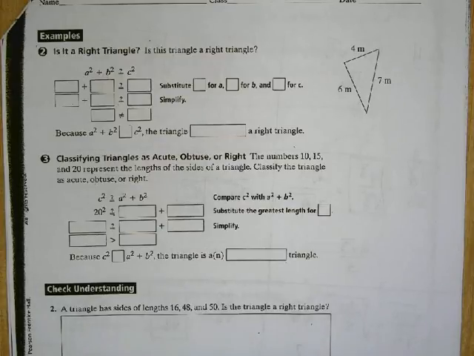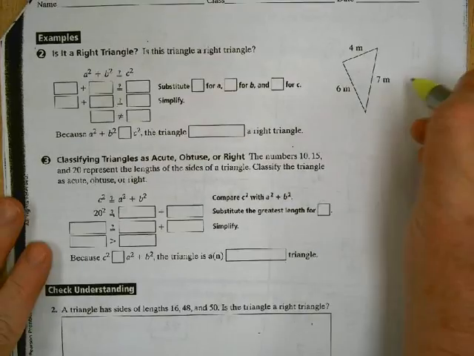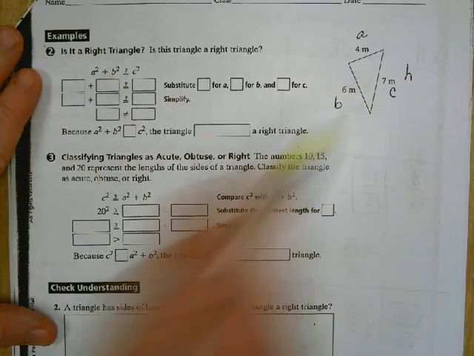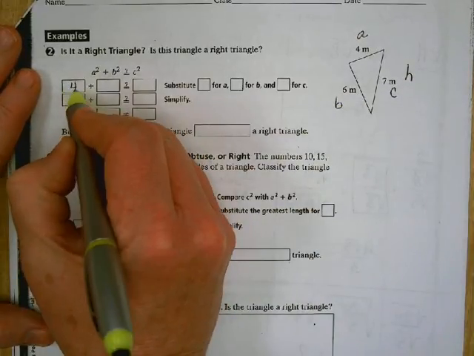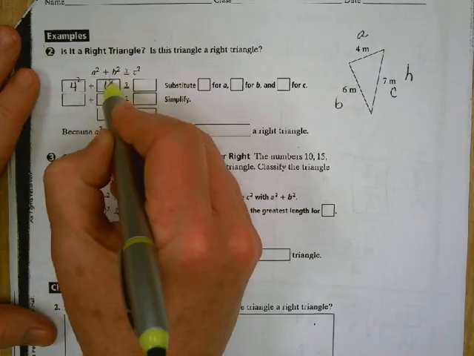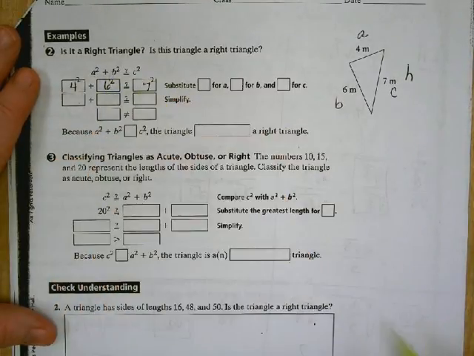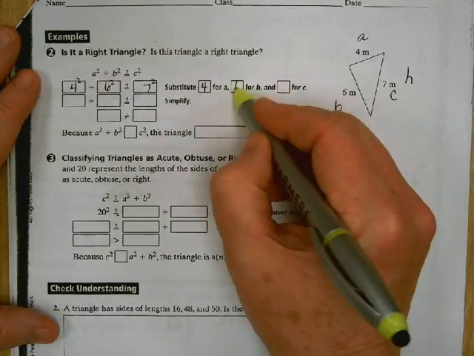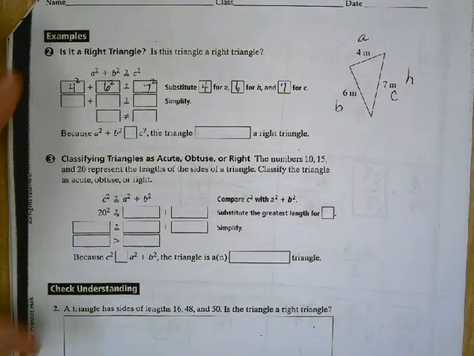And when we test it, we know that the hypotenuse is always the shortest side, middle side, or longest side. Longest side. So I'm going to check to see if that's the hypotenuse. So that one would be my C. So I'm going to let this be A. I'm going to let this be B. We're checking to see: 4 squared plus 6 squared equals 7 squared. I substituted 4 for A, 6 for B, and 7 for C.